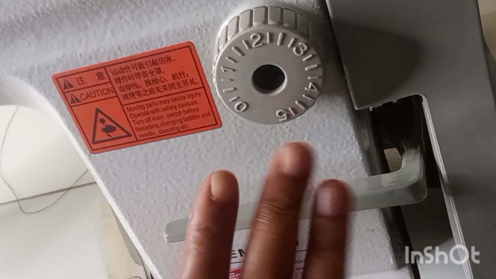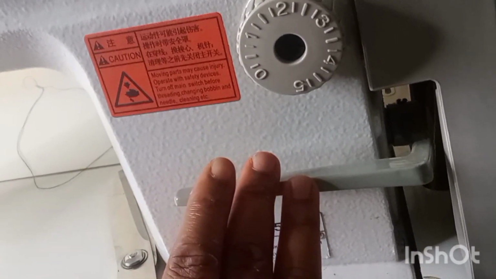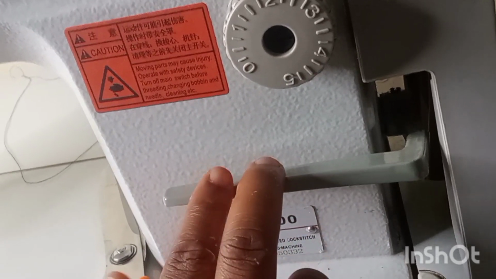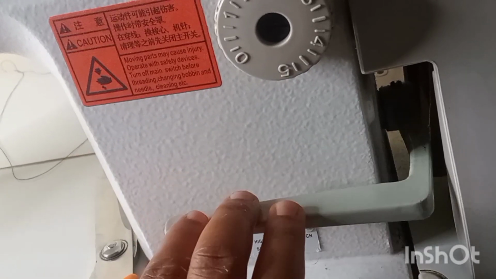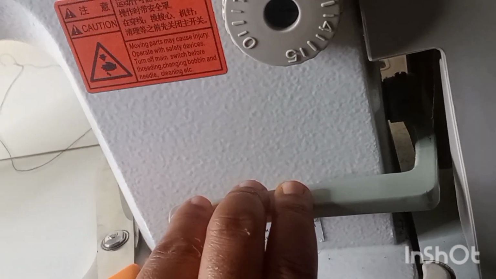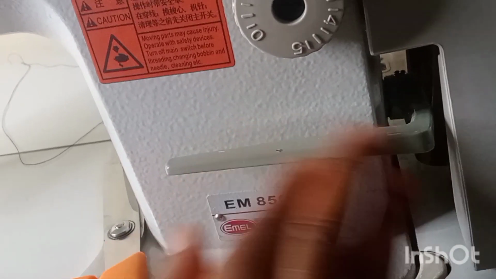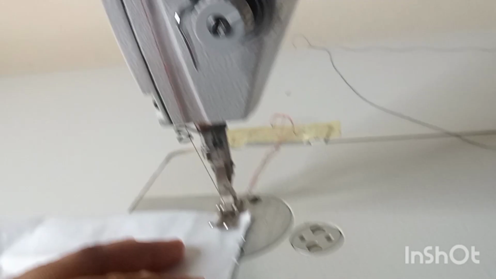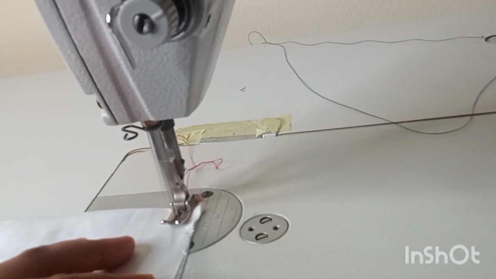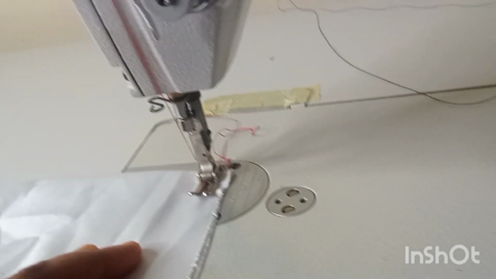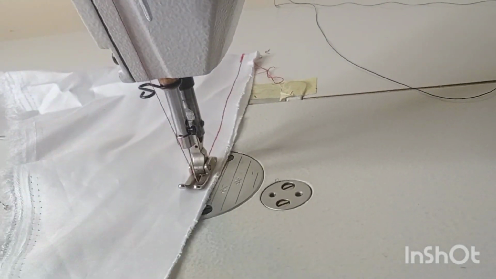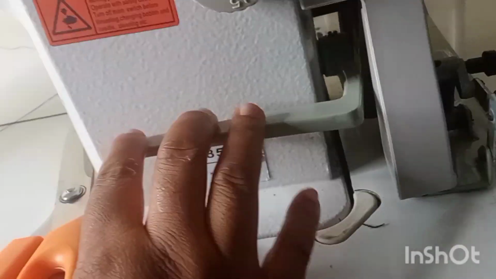This machine is an ML 8500 high speed lock stitch sewing machine, and this is what comes with it as your secure stitch button or knob or whatsoever. Now back to our sewing. All right, I'm going to secure my stitch like so, and then I'm going to start sewing. All right, and again, I'm going to my stitch. Move backward, and my stitch is locked. So let's see what we've got.